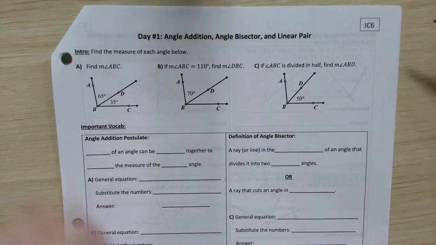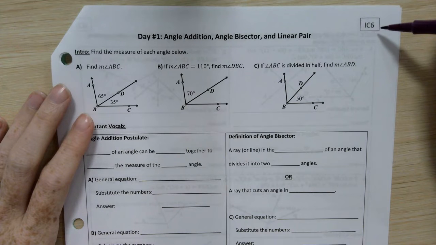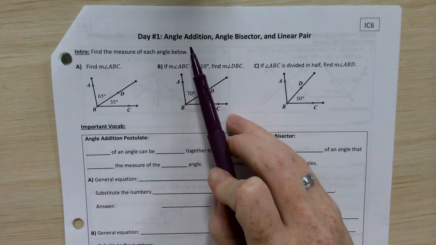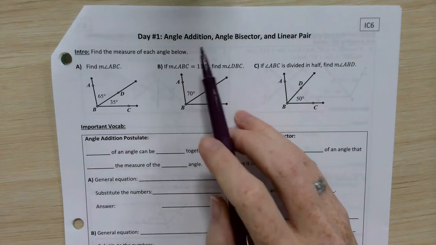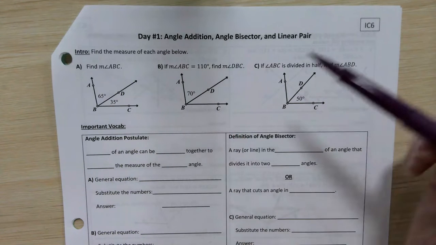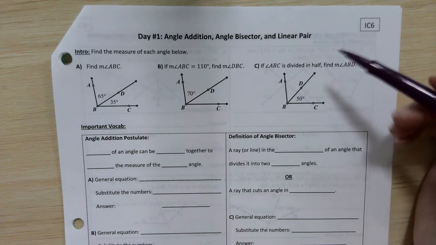For today's video, you will need your in-class 6 notes from your Standard 2 notes packet. We will be talking about angle addition, which is a postulate, and then angle bisector, which is a definition, and then linear pair, which has both a definition and a theorem.